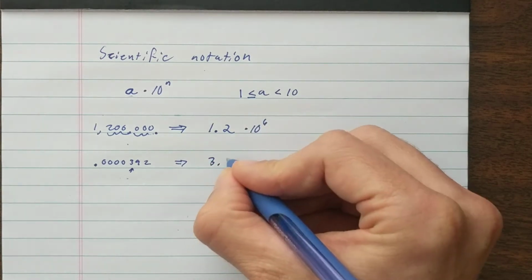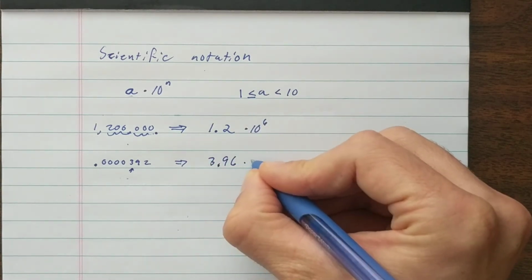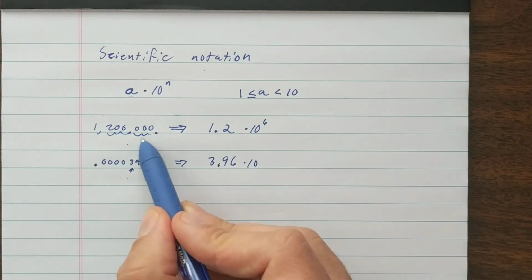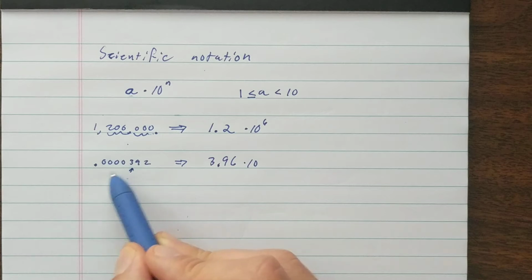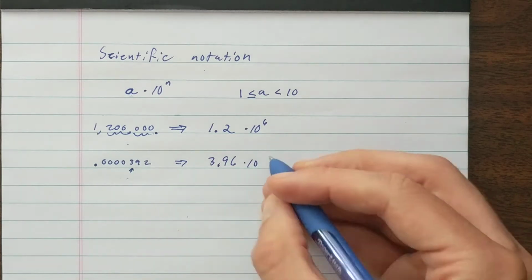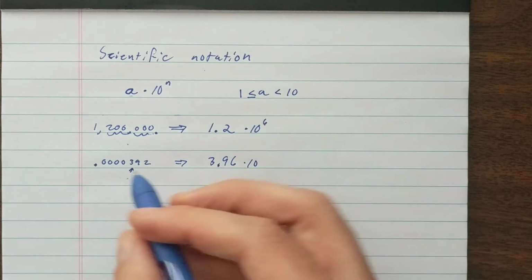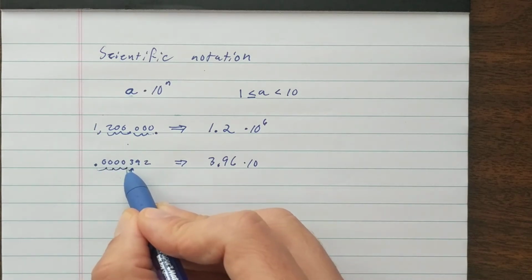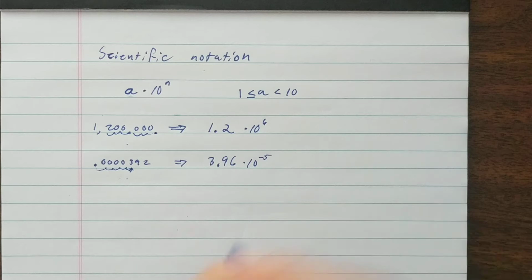So we get 3.92 times 10 to the, well, this time I'm not moving my decimal place to the left, I'm actually moving it to the right. So since I'm moving it to the right, instead of a positive number here, I'm going to have to move this 1, 2, 3, 4, 5 places. So it's 3.92 times 10 to the negative 5th.